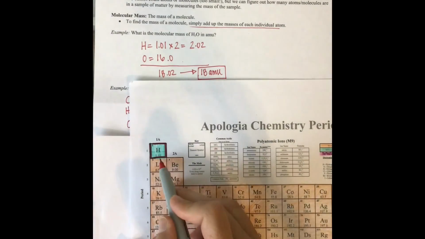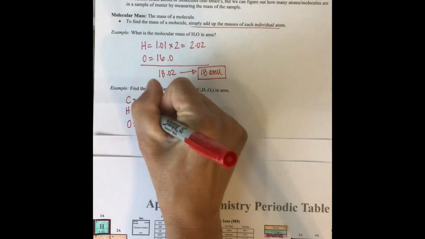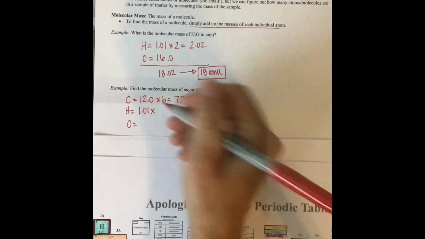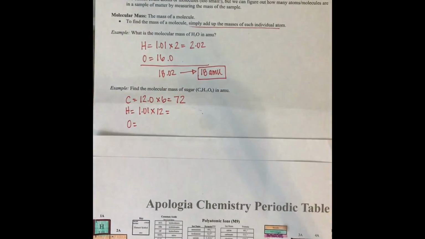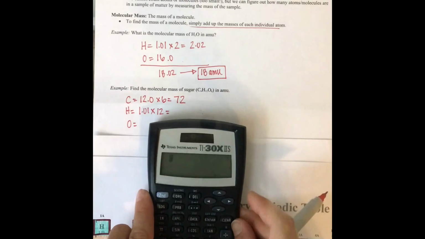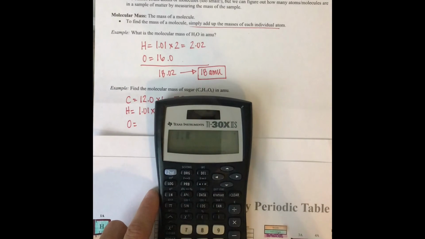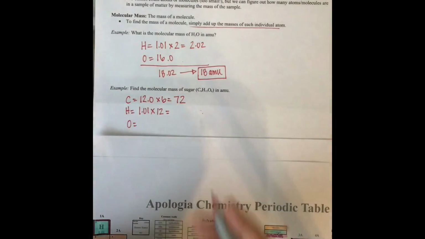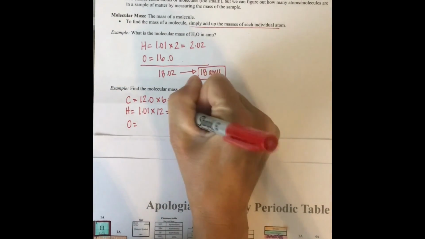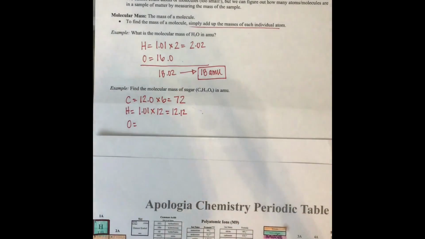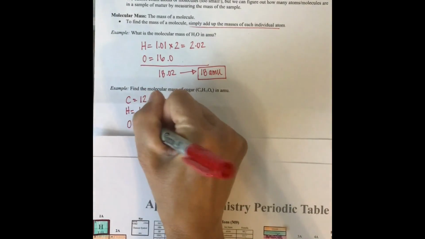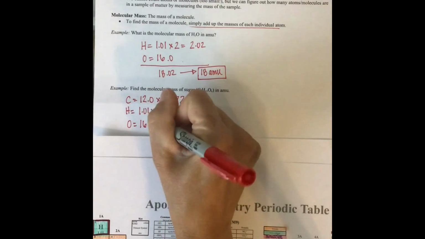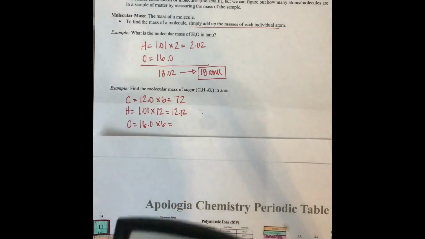Hydrogen on your periodic table has an atomic mass of 1.01, and there are 12 of those. So you'd get 12.12. And oxygen is 16, and there's 6 of those.